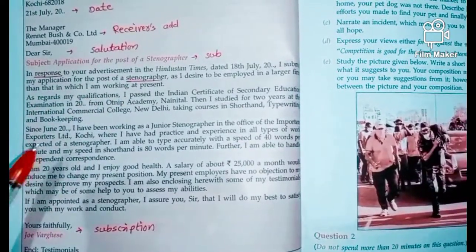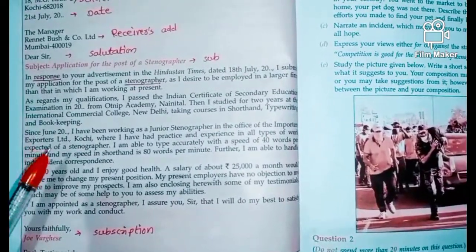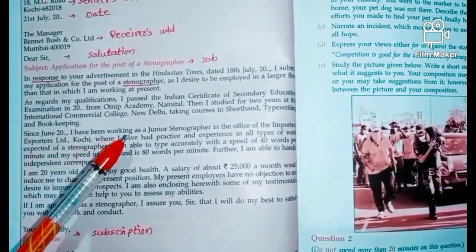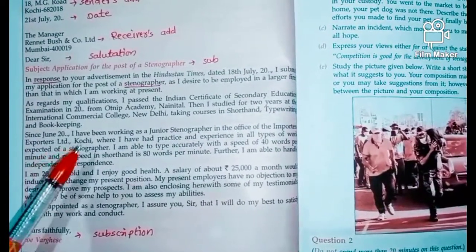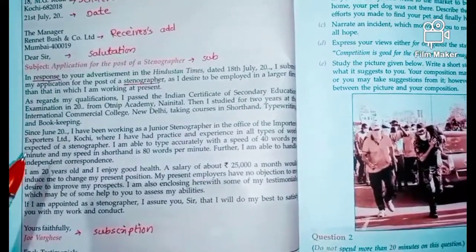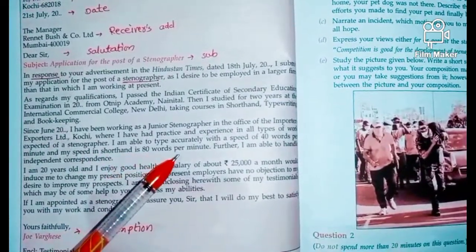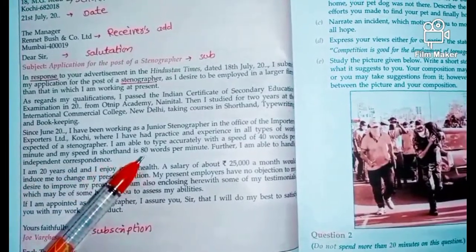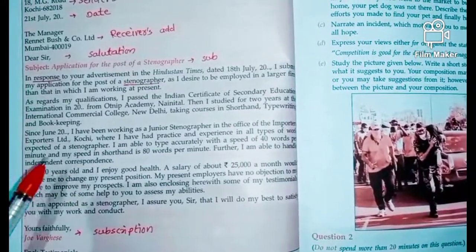Next one, your experiences you should mention here, and what extracurricular activities you have done. Since June 2010, I have been working as a junior stenographer in the office of the Importer and Exporter Limited, Kochi, where I have had practice and experience in all types of work expected of a stenographer. I am able to type accurately with a speed of 40 words per minute, and my speed in shorthand is 80 words per minute. Further, I am able to handle independent correspondence.